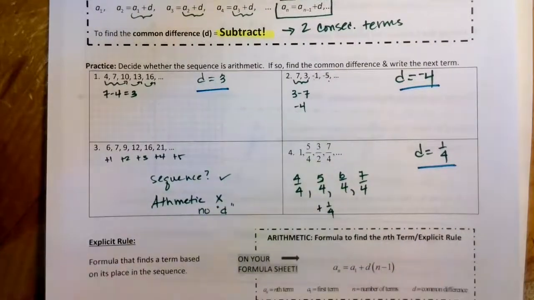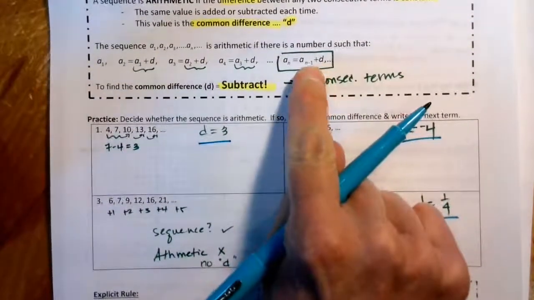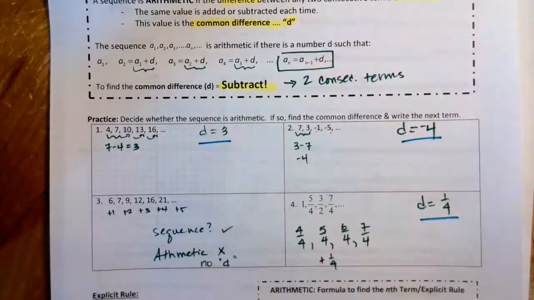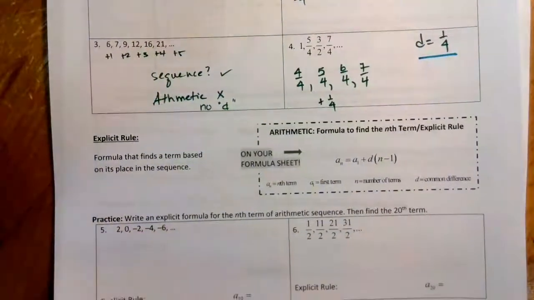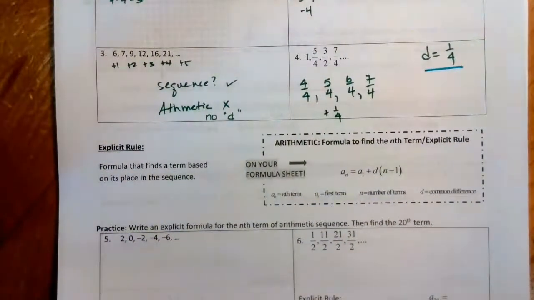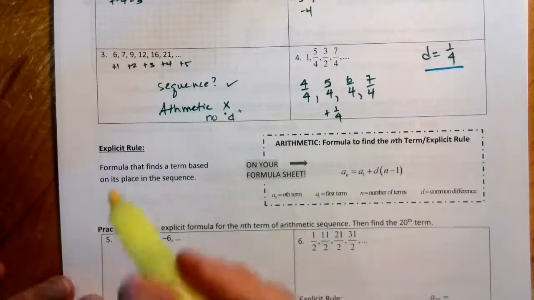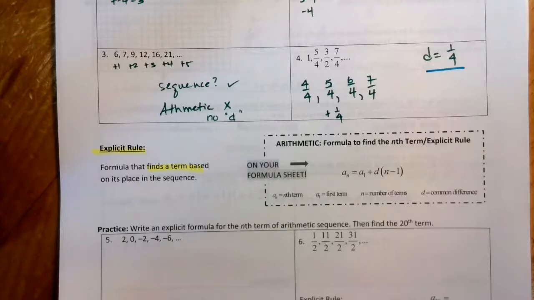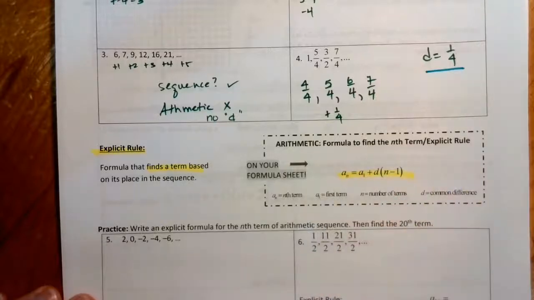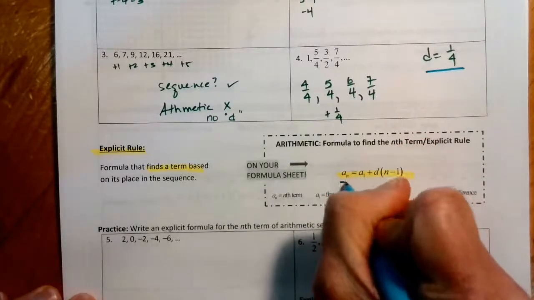Okay, so if you think about the way that we find that difference, mathematicians were able to come up with what they call an explicit rule. An explicit rule is a formula that you can use to help you find a term based on where it is in the sequence. Which nth term is it? If you want to find any term in the sequence, we call that a sub n.